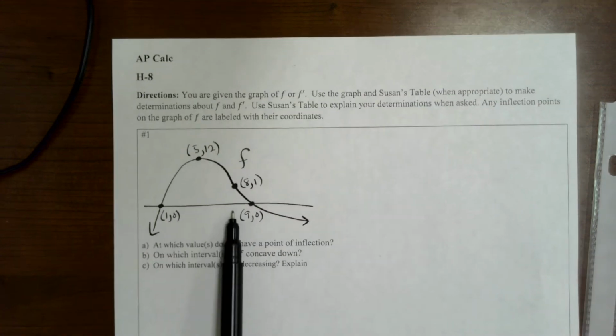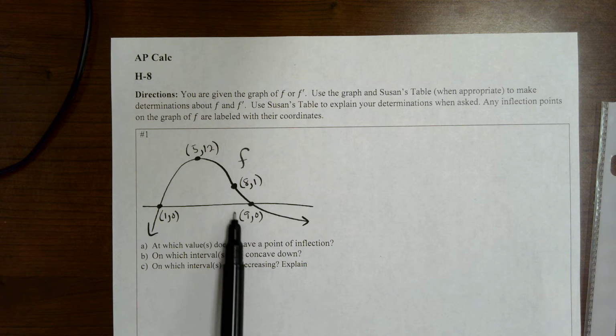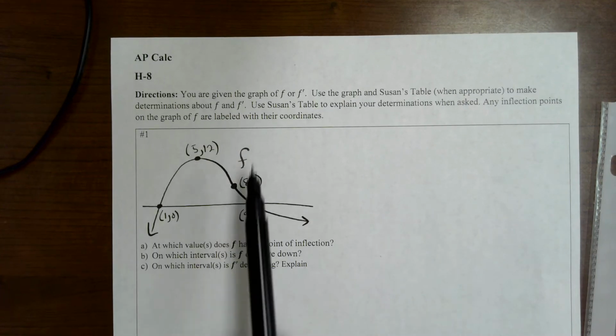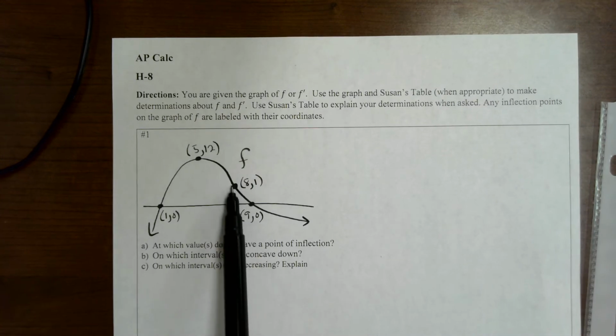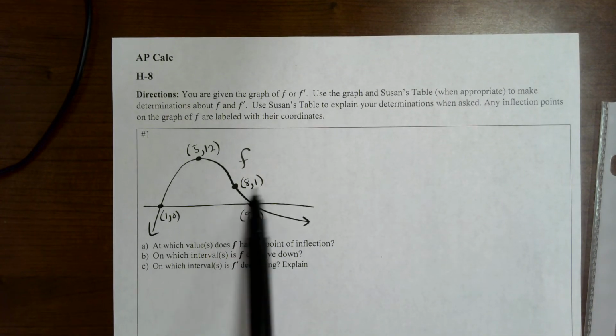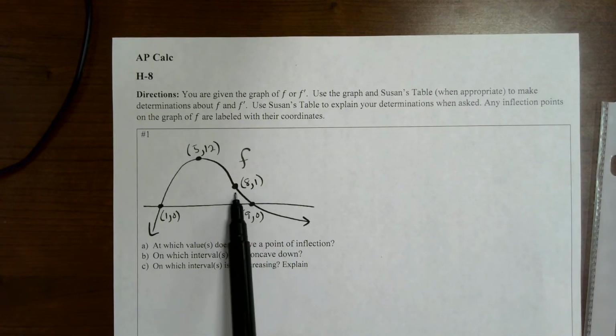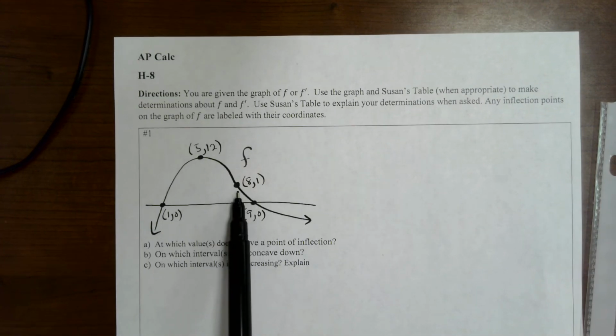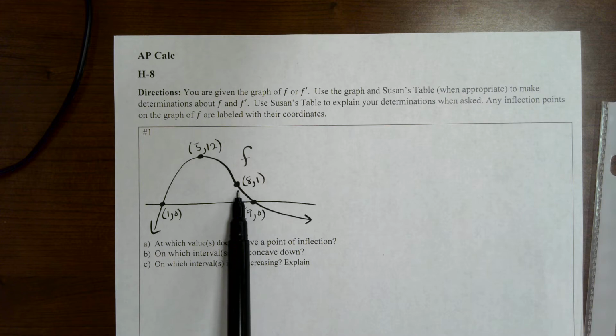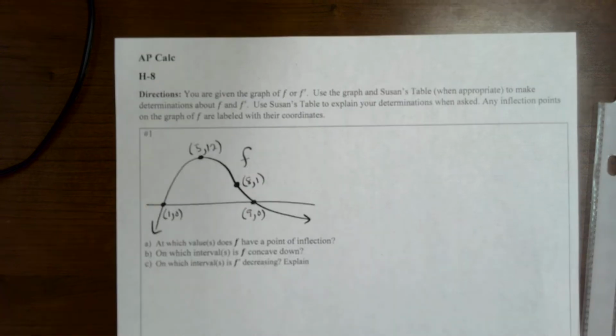So if you look at F, this is F, right? Sometimes you're going to be looking at F prime, but this is F. So you might say, oh, it looks like there's an inflection point here. If it looks like there's an inflection point, I'm going to give it to you. Okay, so (8, 1), it looks like an inflection point. Therefore, it is because I labeled it. That's why it's an inflection point.